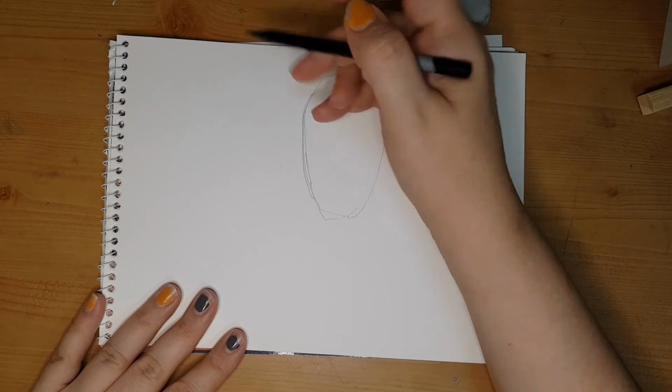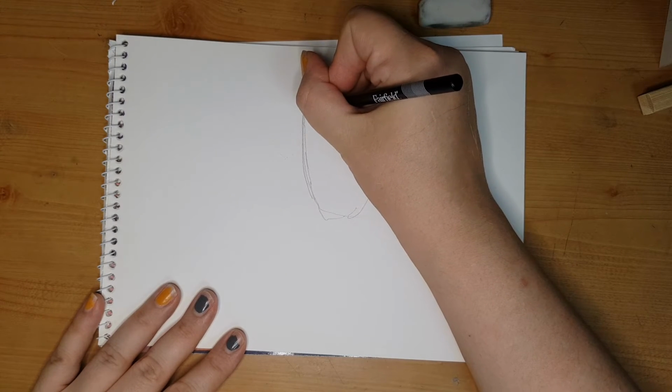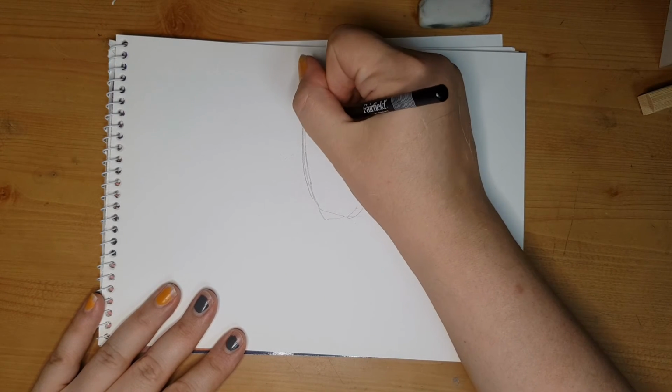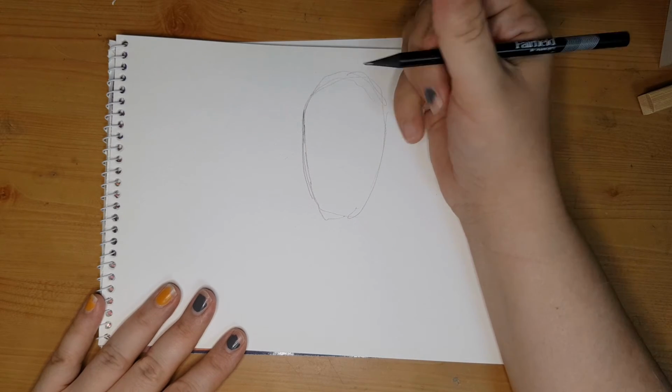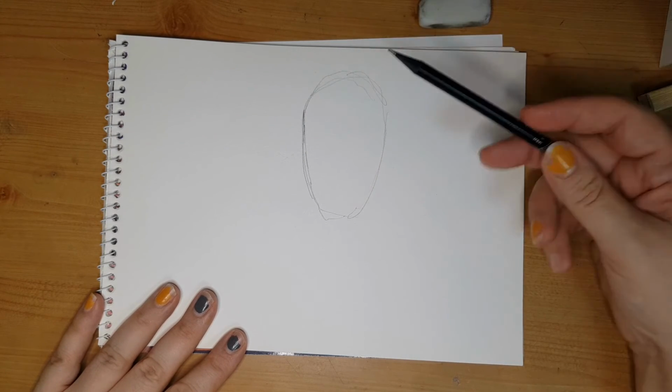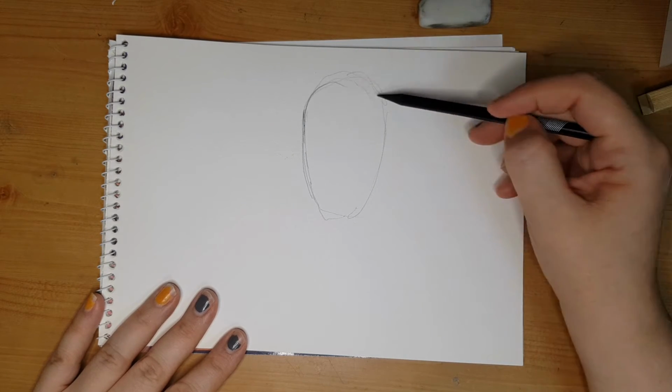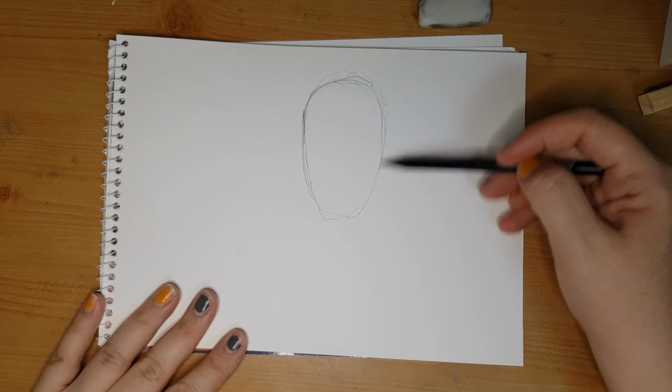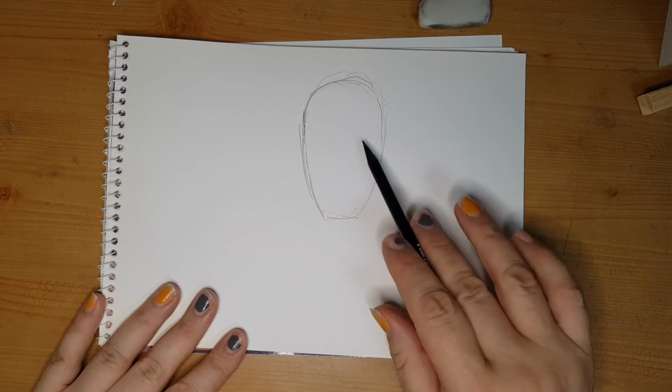I'm not holding it like this because I need to see what I'm doing. And I'm not going like this because that doesn't matter. I'm going to be changing all this anyway. I'm holding at the end of the pencil so I can see where I'm going and make sure that it's about even on both sides.